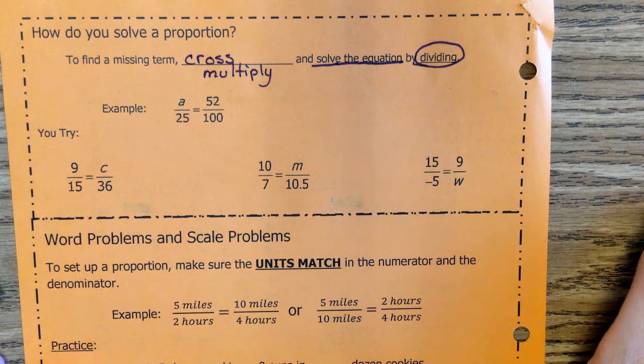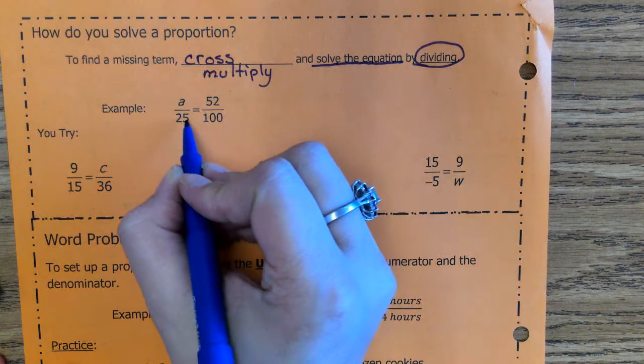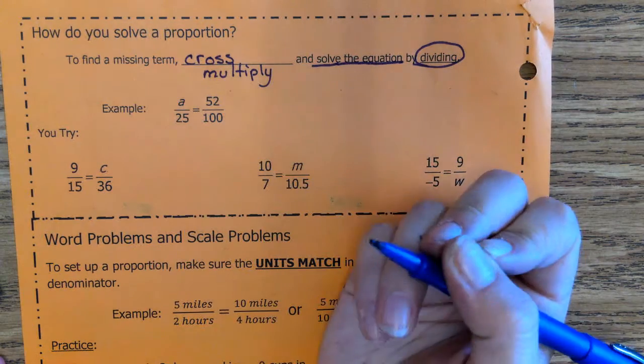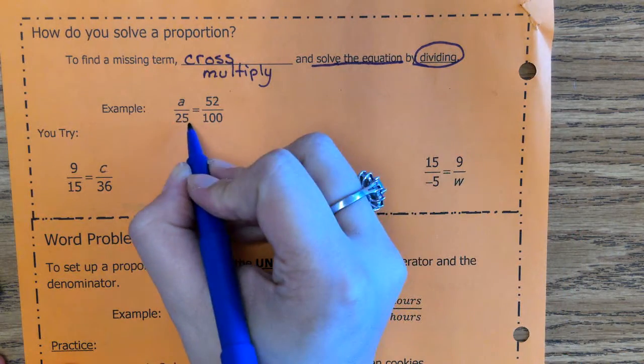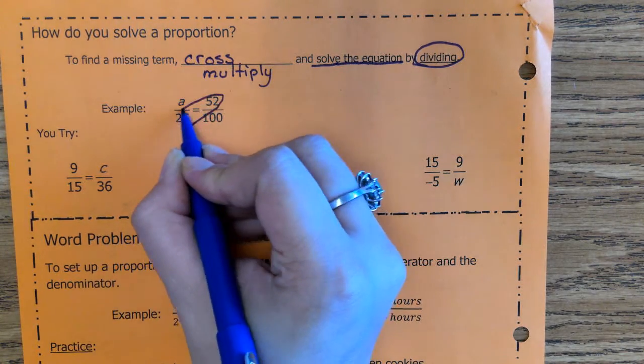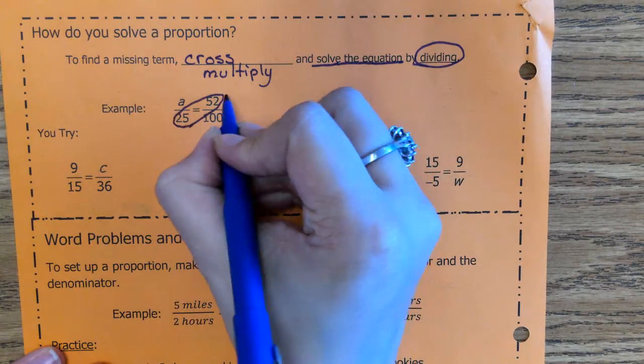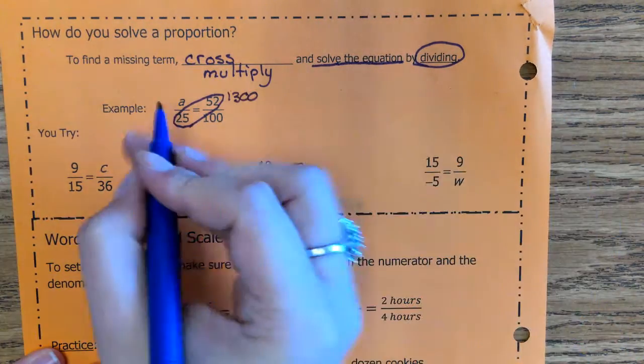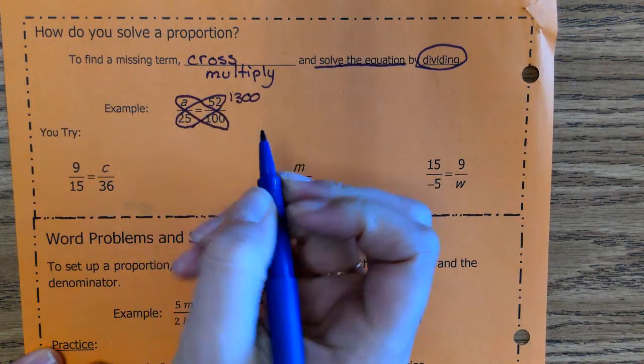Okay, so let's look at this first one. A over 25 equals 52 over 100. So I'm going to cross that. Okay, I'm going to say 25 times 52, that's 1,300. 100 times a, this is the easy part.